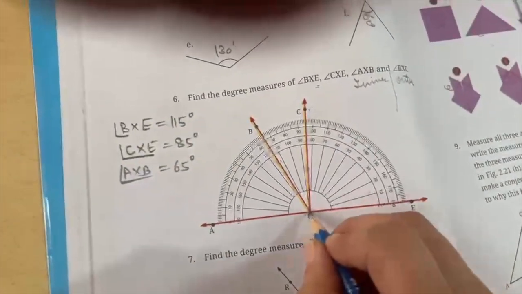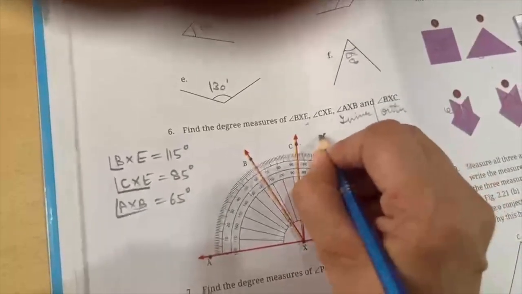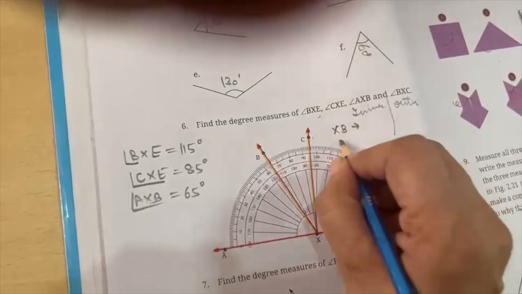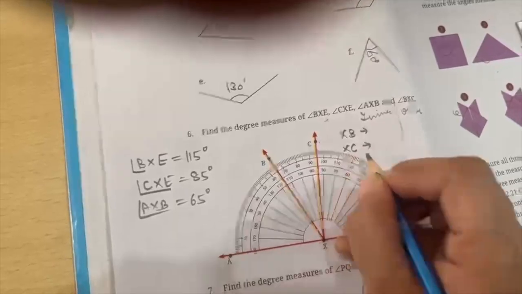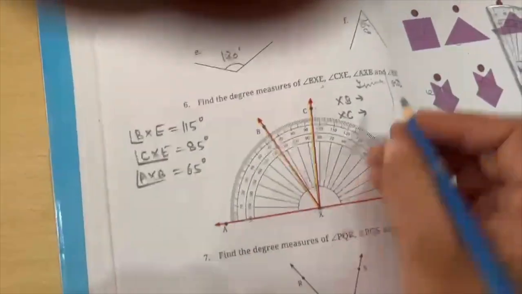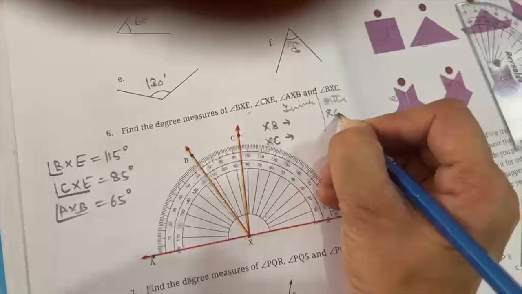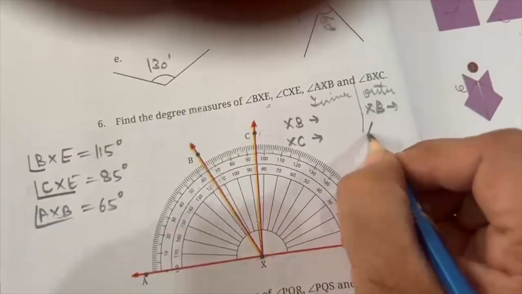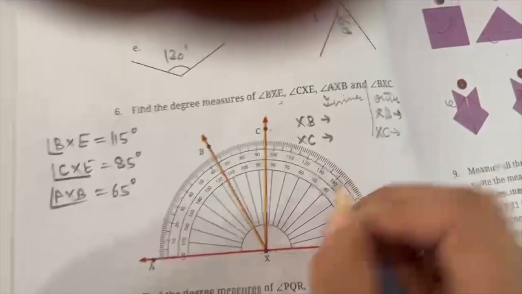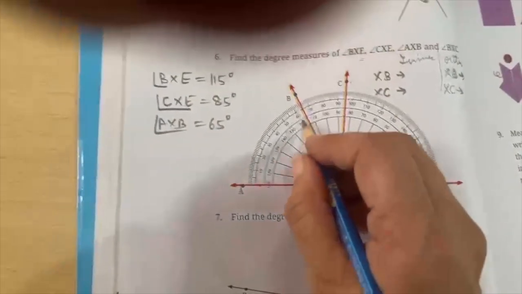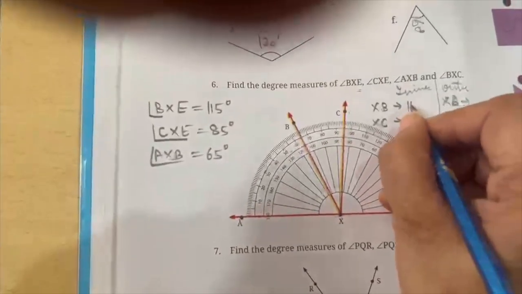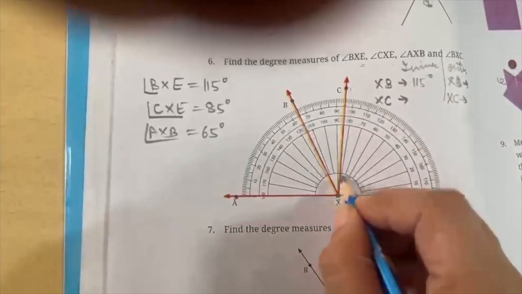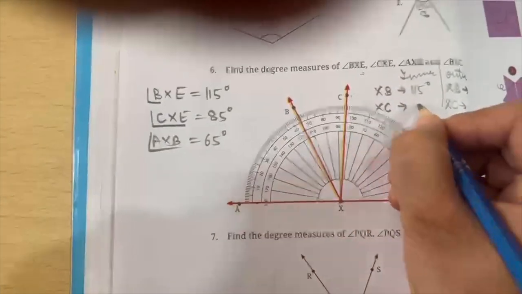There are two rays, XB and XC. XB for the inner circle is 115 and XC for the inner circle is 85.